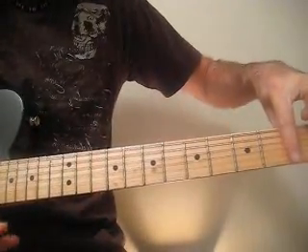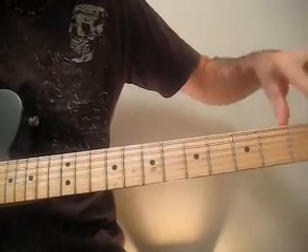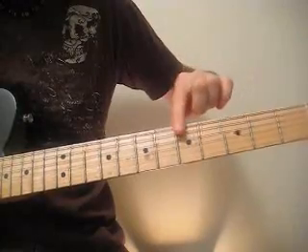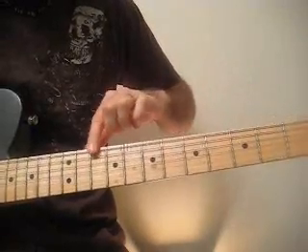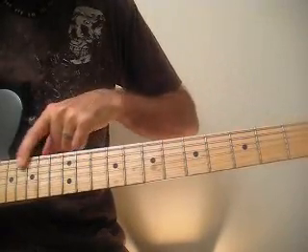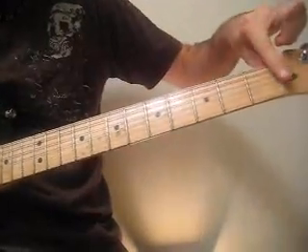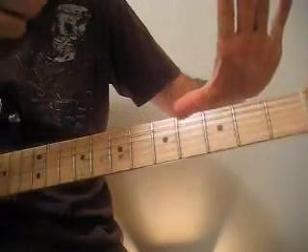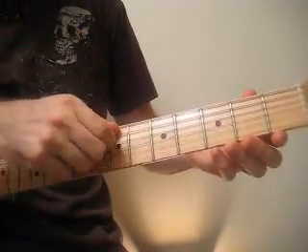Then we got the frets here. In the neck, we got 1, starting at the top here, 1, 2, 3, 4, 5, 6, 7, 8, 10, 11, 12, and it keeps on going. Then we got the nut here. That allows you to play open, so that means if I don't put any fingers down and I just pick that string.